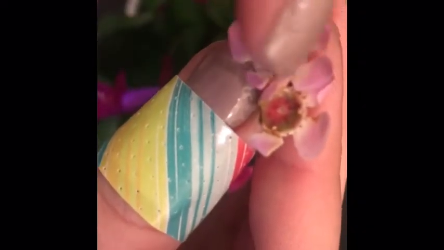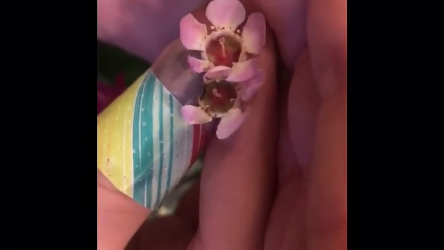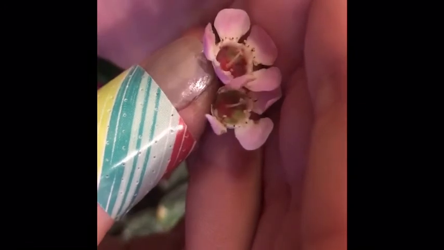I believe it was called a wax plant, but you can kind of see the long tube sticking up would be that pistil, and then all the little round bits are the anthers, and that's where all of this particular flower's pollen would be.